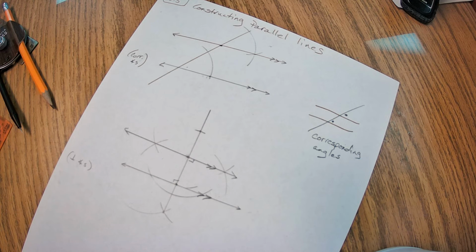You'll have plenty of time to practice these in class. But that is the first 5 sections on geometric constructions. And then section 6, we're going to start getting into doing construction problems with pieces that they give us. But for now, that's all we got.